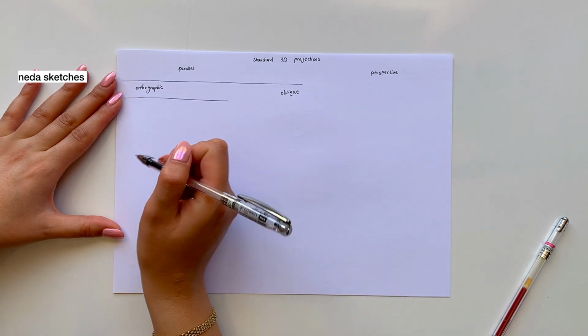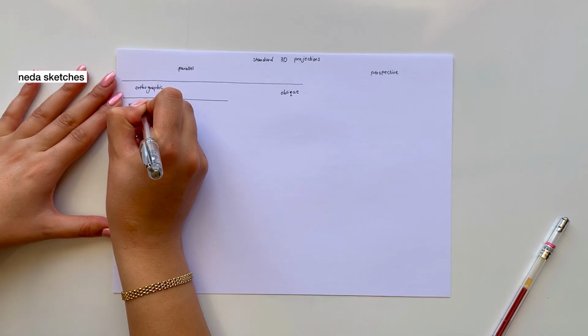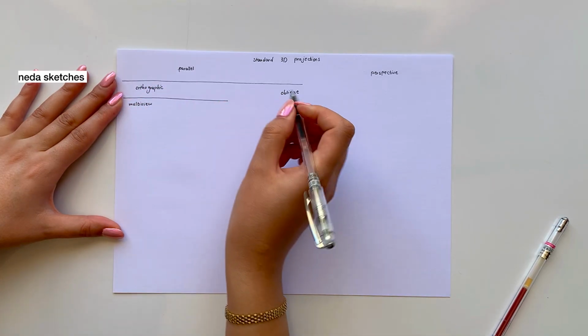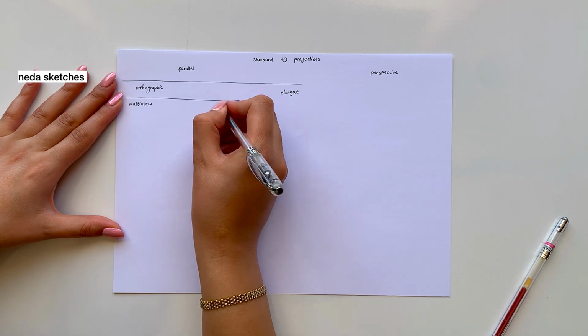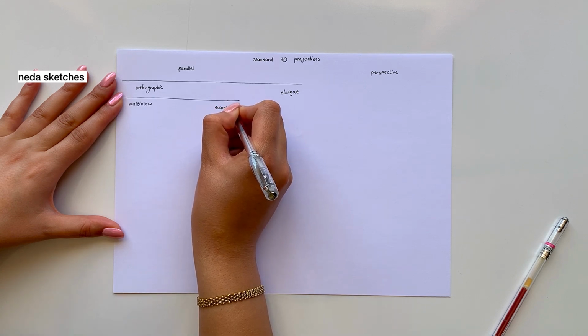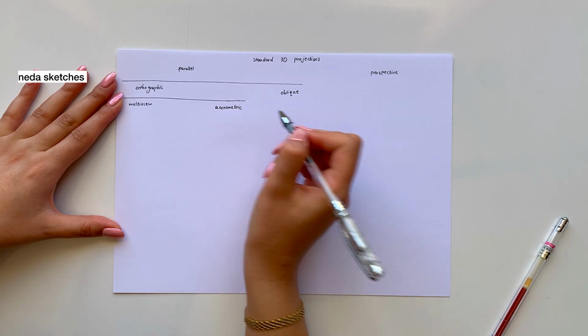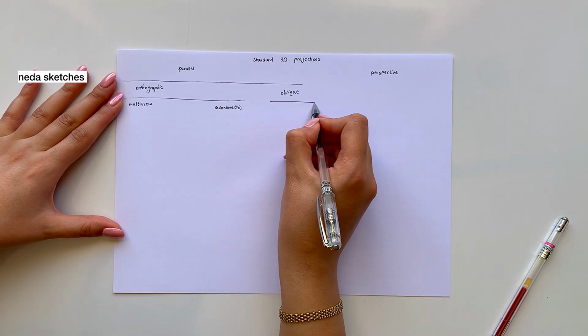Orthographic projection has two branches. The first one is multi-view projection, which shows different 2D views of the same object, and the second one is axonometric projection, which shows the object in 3D while keeping scale measurable.